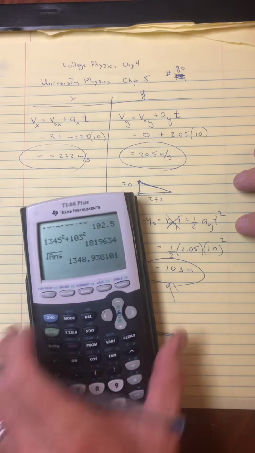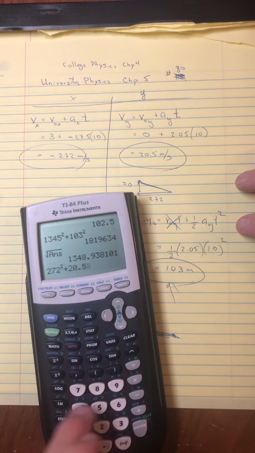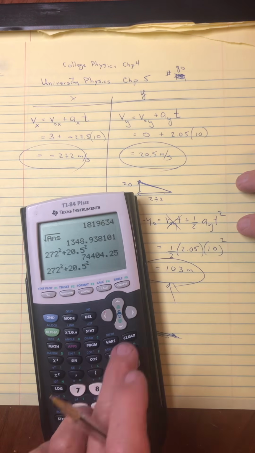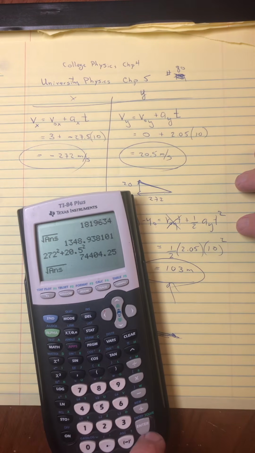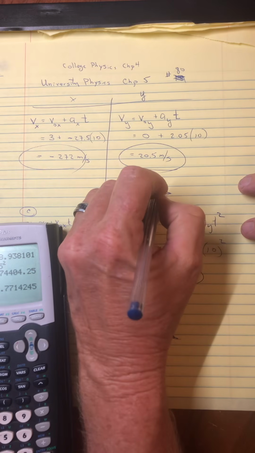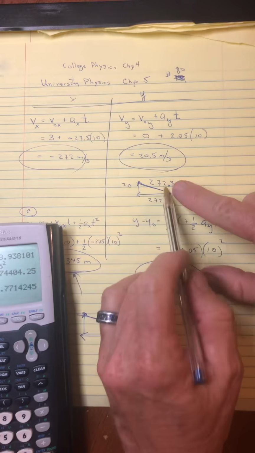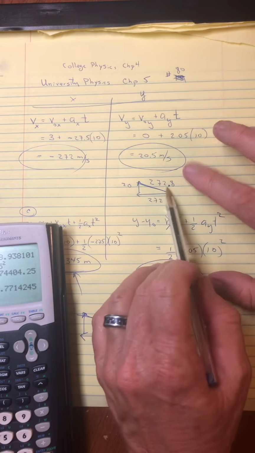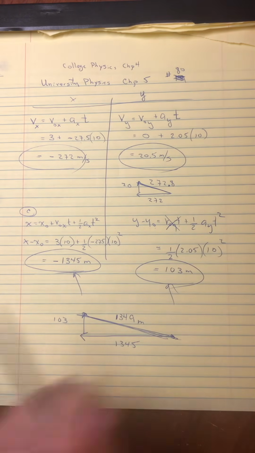So doing Pythagorean theorem, 272 squared plus 20.5 squared, enter, taking the square root, is 272.8. So again, most of it is x. The whole speed is just something very much bigger, barely bigger than just x. All right, hope that one helps.